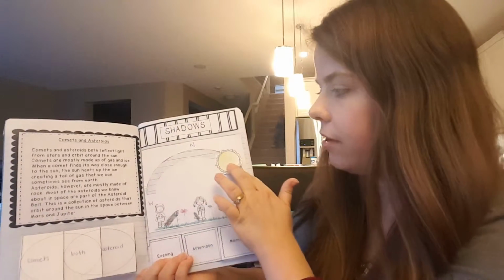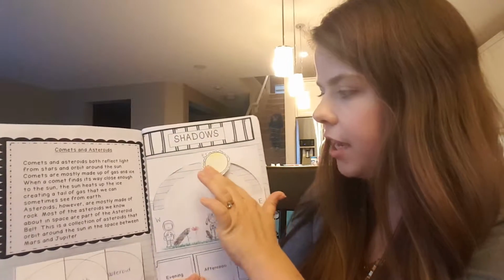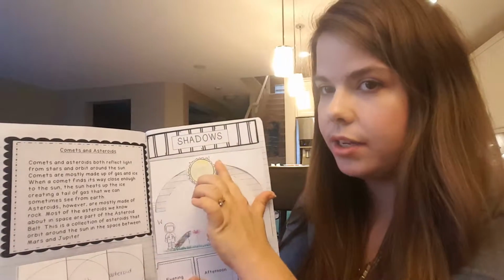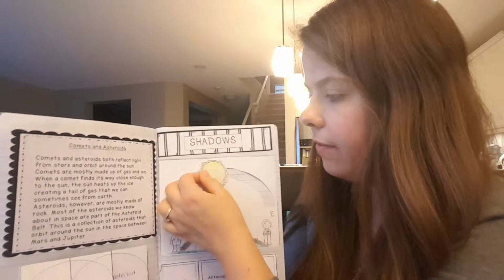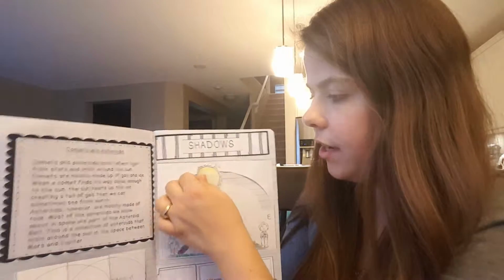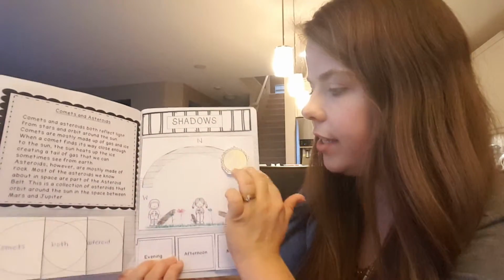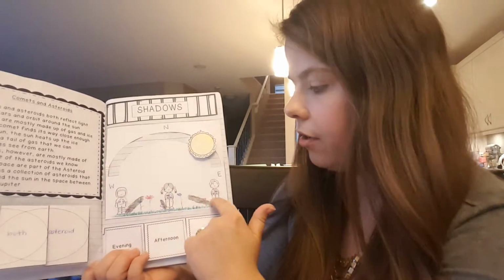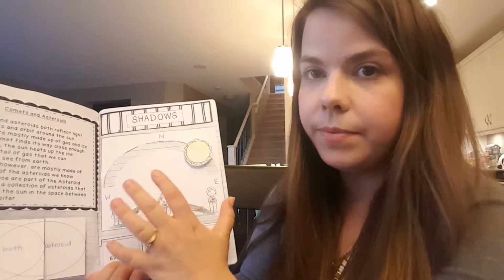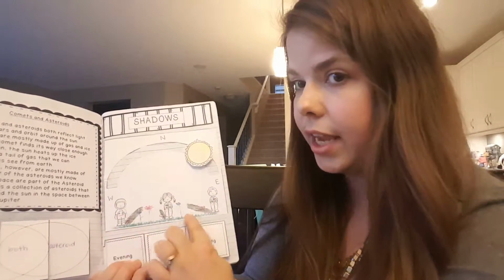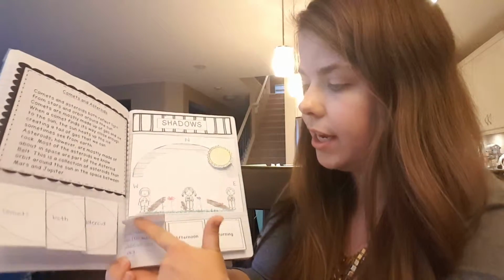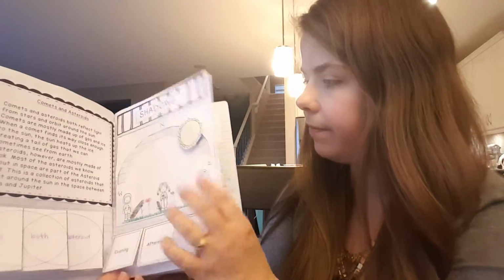This one's all about shadows. And this is a cute little interactive page. All the steps on how to create this are on the PDF file as well, but here you can just kind of see how it works. So you can actually move the sun across the horizon, and you can draw the shadows and how the sun will affect the lengths of the shadows throughout the day, and then you can take some notes in the little flaps underneath.